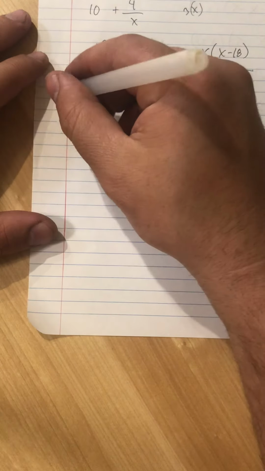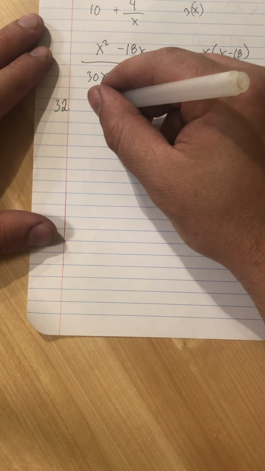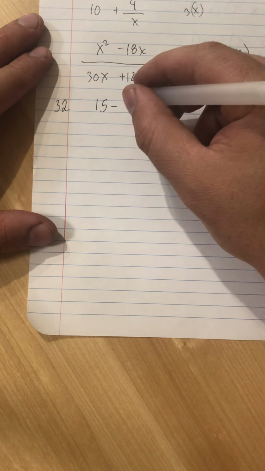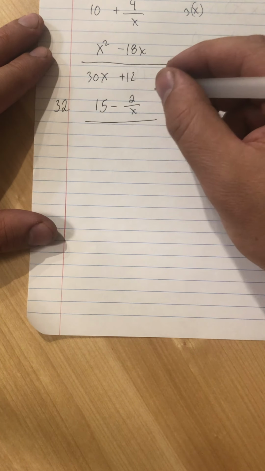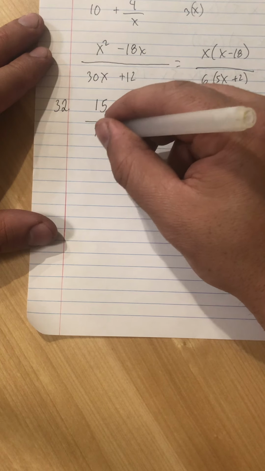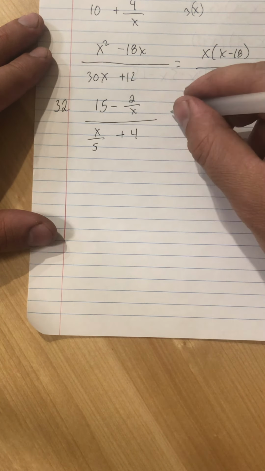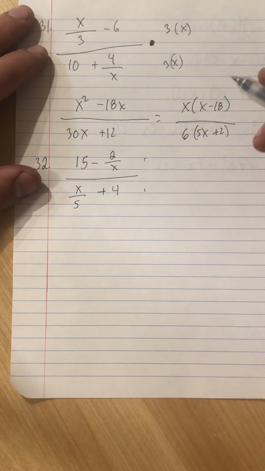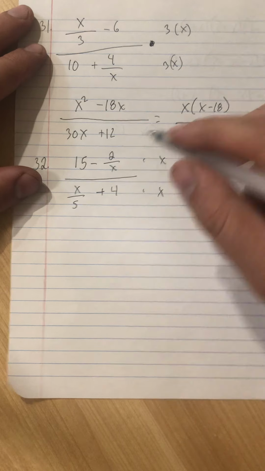32. So 32 is 15 minus 2 over x, and then you've got x over 5 plus 4. So again, we've got to see what we're going to multiply by to get rid of things. So here we definitely need to multiply by an x and by a 5.